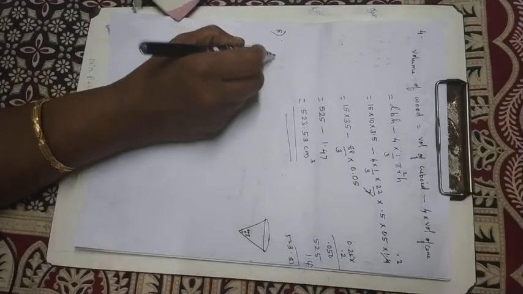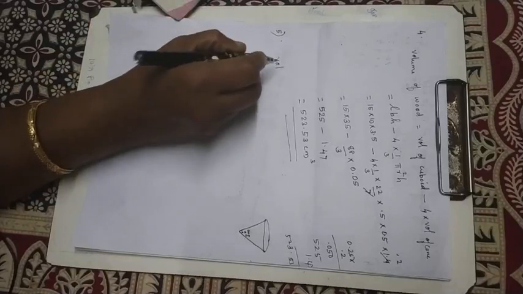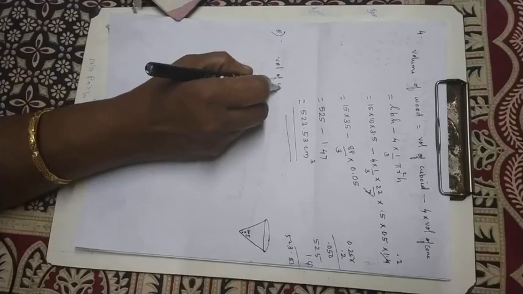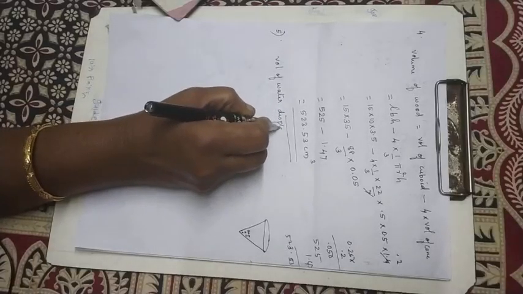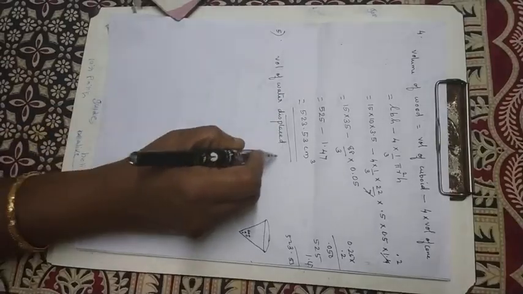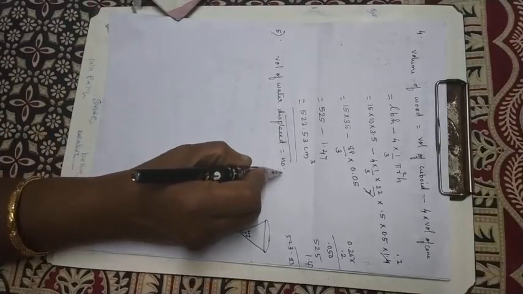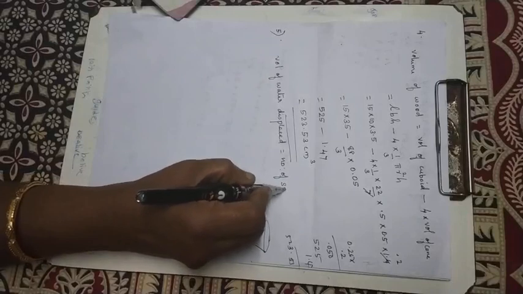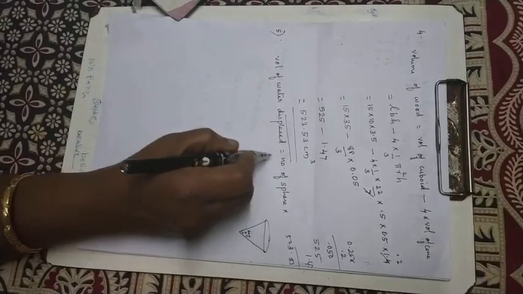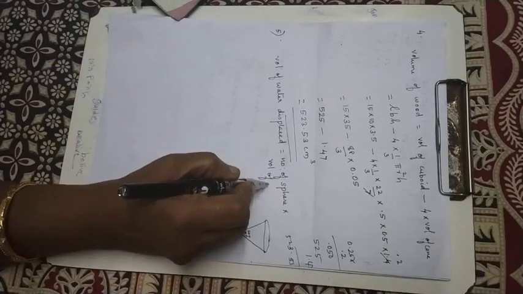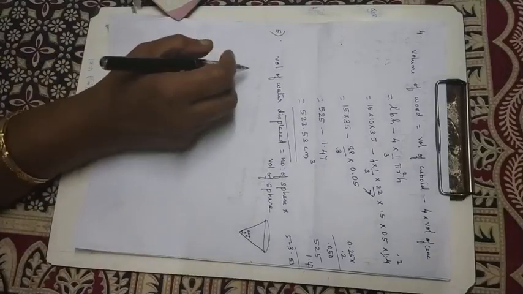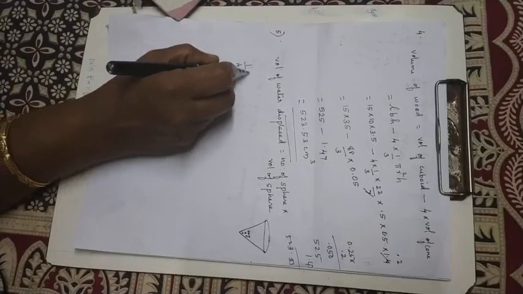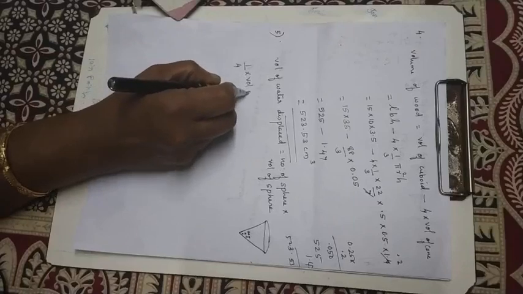So volume of water displaced is equal to number of spheres into volume of sphere. Okay, so here volume of water displaced is equal to 1/4 of the volume of cone.